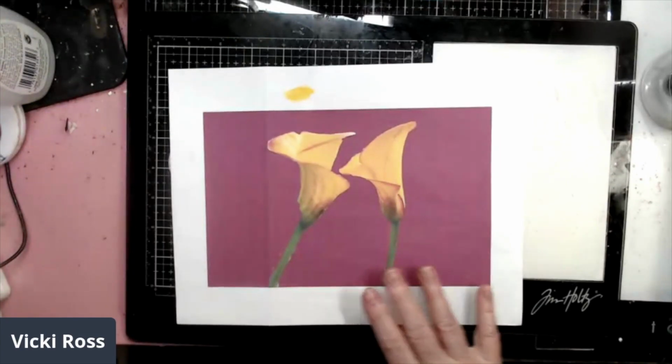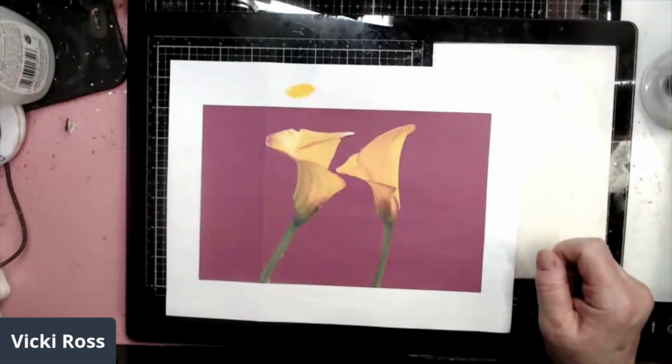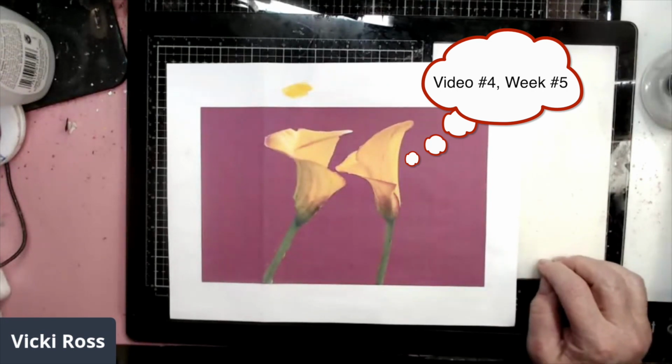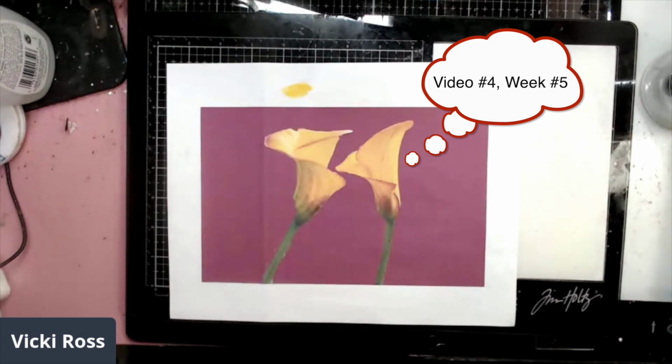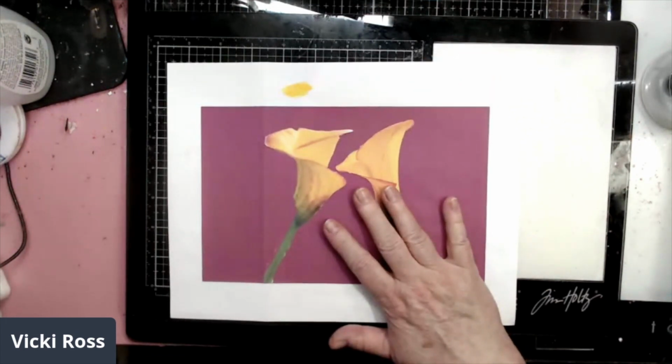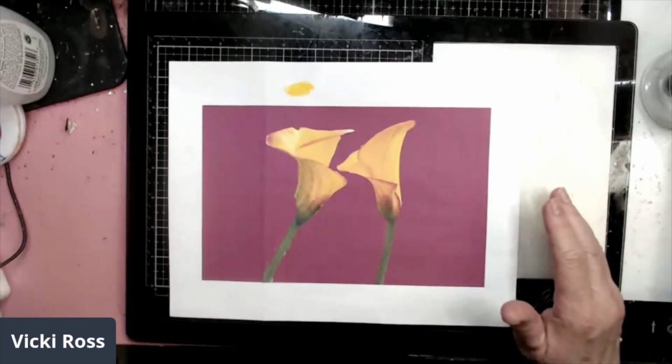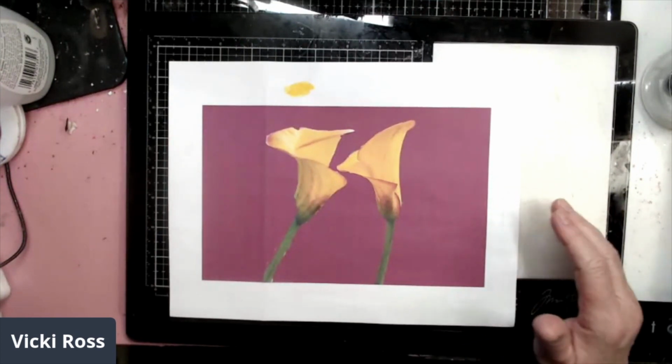Alrighty. Week number 4 in ZenZone 4 is composition, Lilies Composition. What I'm going to do here is give you 4 or 5 photos that are mine, and you're free to use them. I just appreciate you giving me credit if you do.